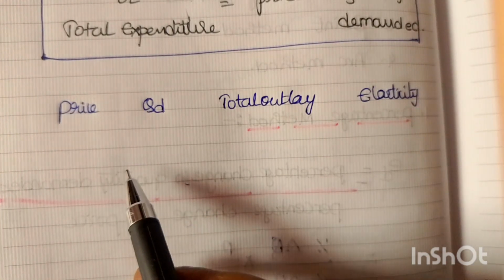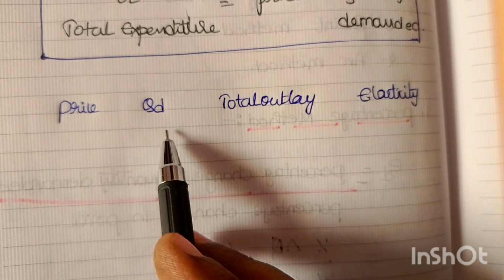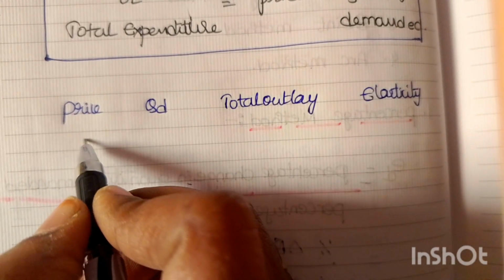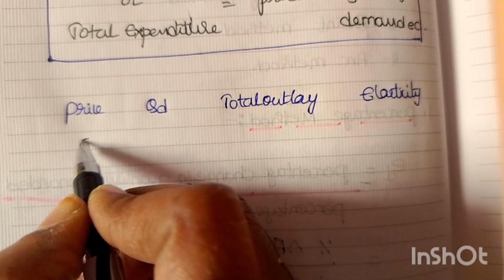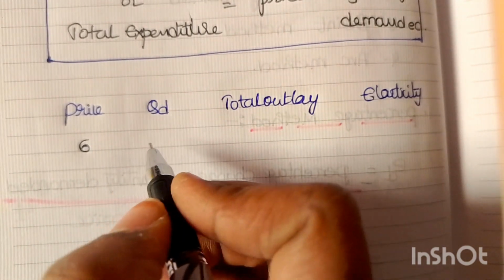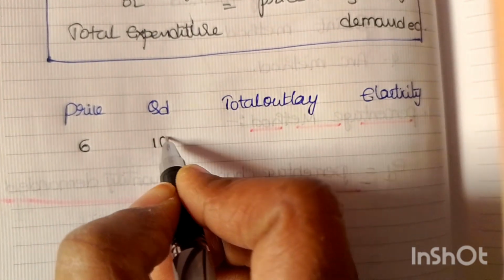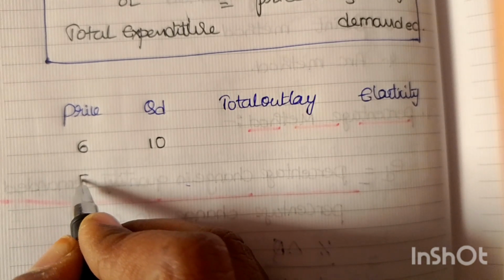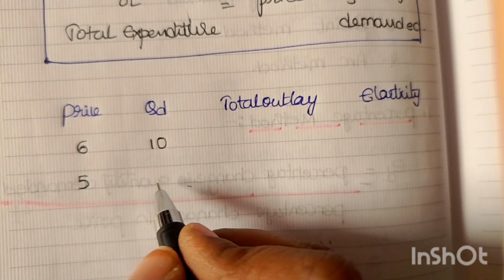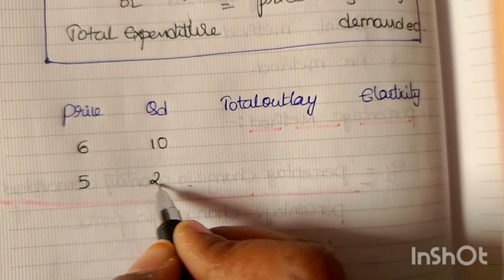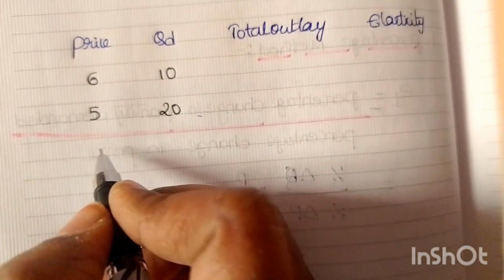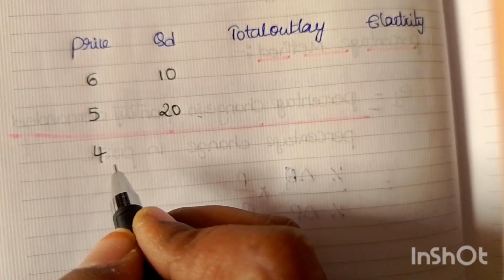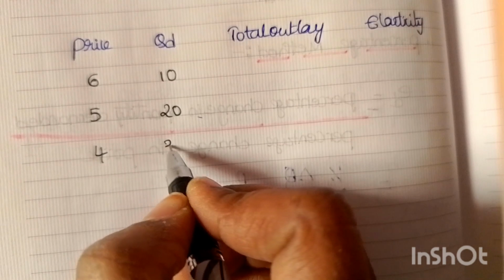Let us take the variables price and quantity of demand. Suppose the price of the product is 6 rupees, then the quantity of demand is 10. Now we decrease the price from 6 rupees to 5 rupees, then the quantity of demand increases from 10 to 15. At 4 rupees, the quantity of demand increases to 30.